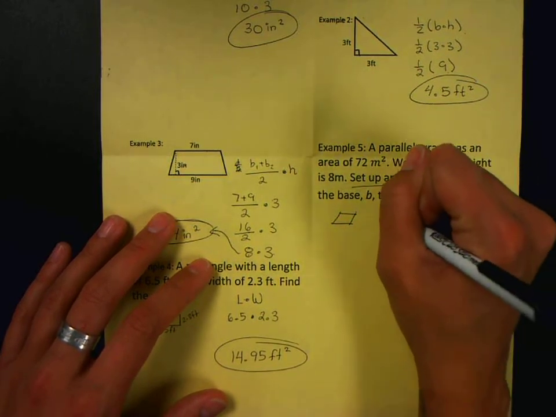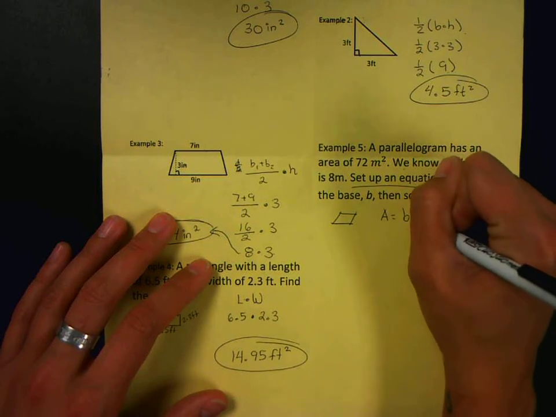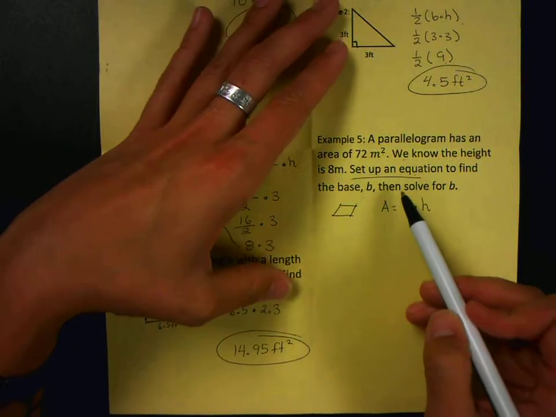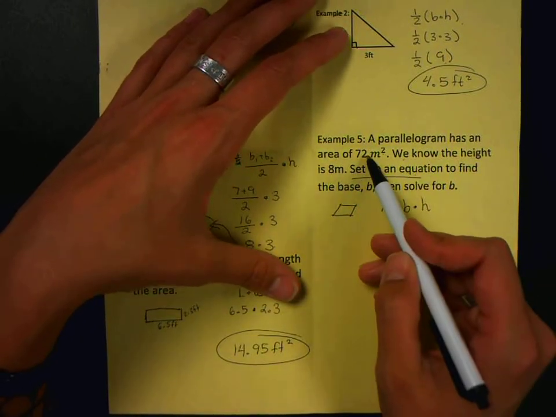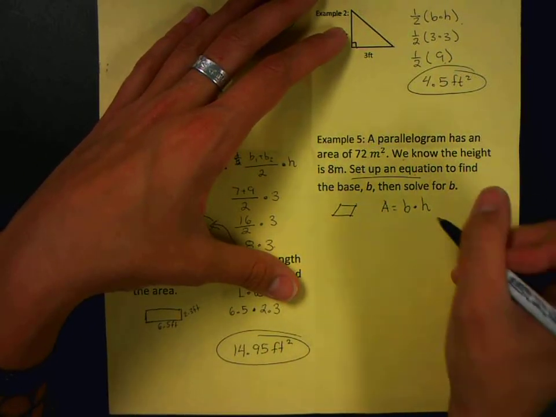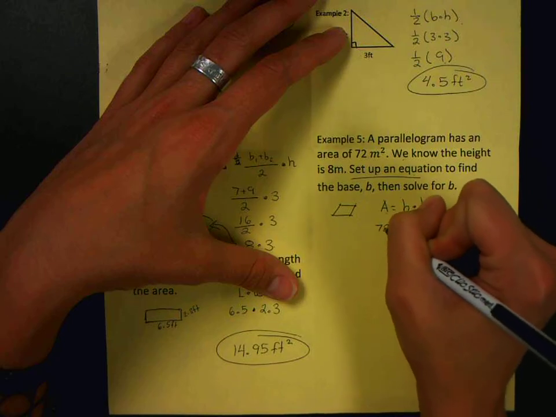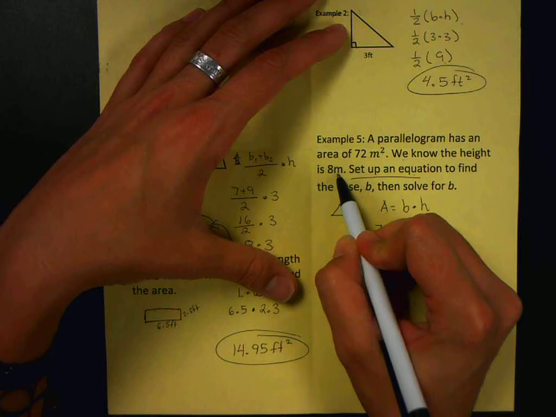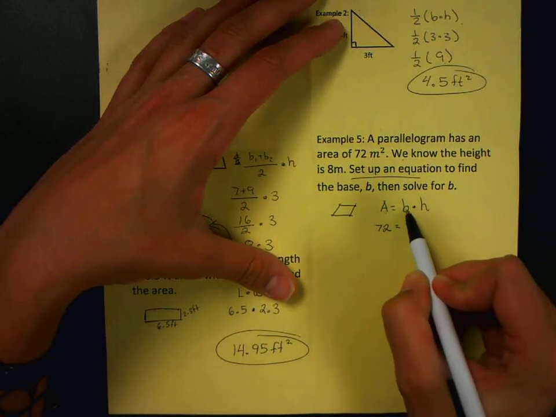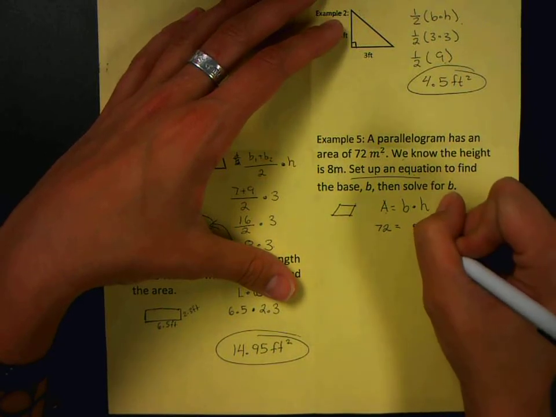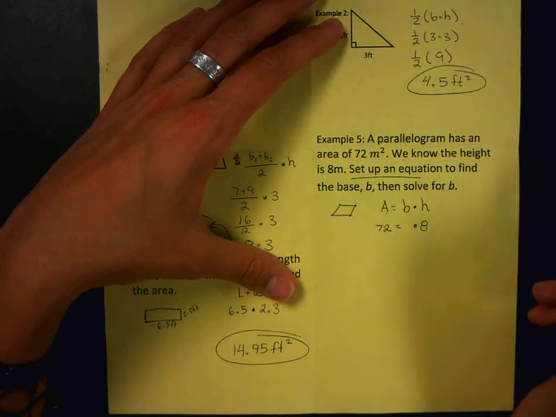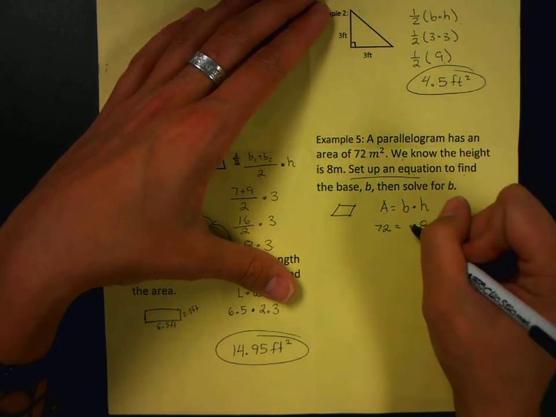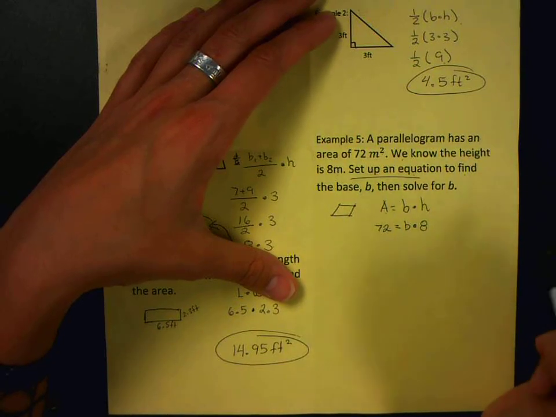So I'm going to plug in what I know. It says the area is 72 meters squared. So for area, I'm going to put in the 72 equals, we know the height is 8 meters, so I'm skipping the base, but I know the height's going to be 8. It says set up an equation to find the base b. Okay, I don't know what b is, so I'm going to put a variable for our unknown. So we have our equation. We just set up our equation. All we did was plug in the numbers we knew into the formula.